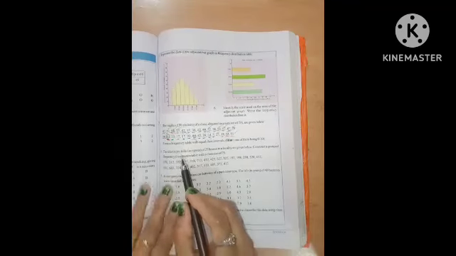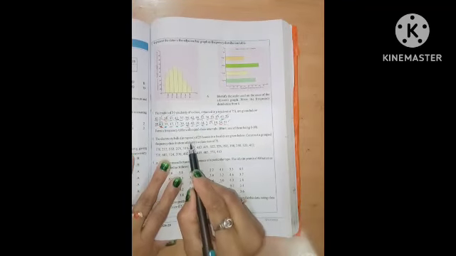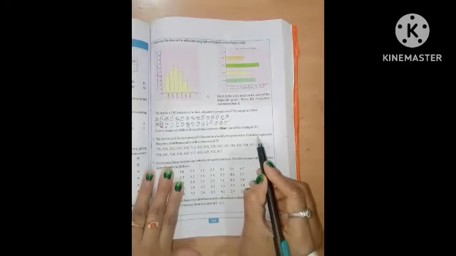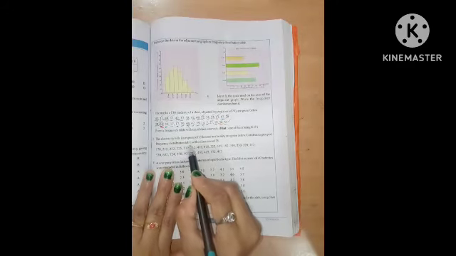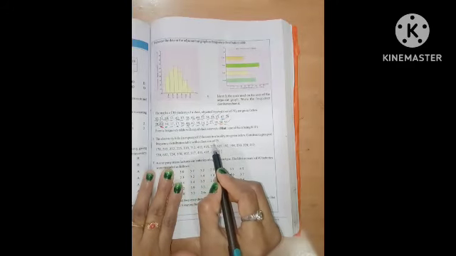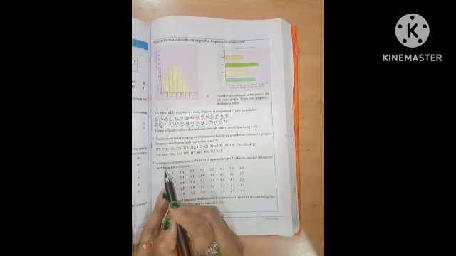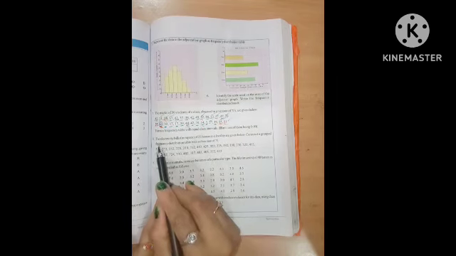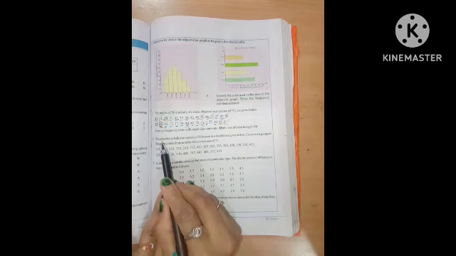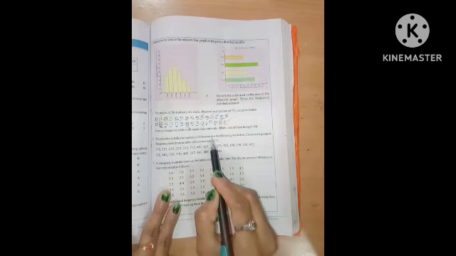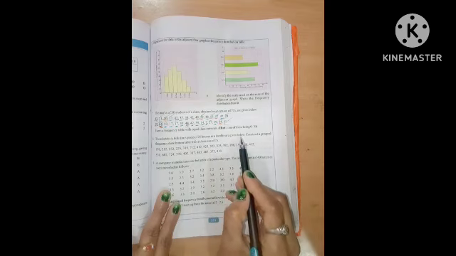8th question. The electricity bills in rupees of 25 houses in a locality are given below. Construct a grouped frequency distribution table with a class size of 75. What is given? What is asked in this question? The electricity bills in rupees of 25 houses are given.